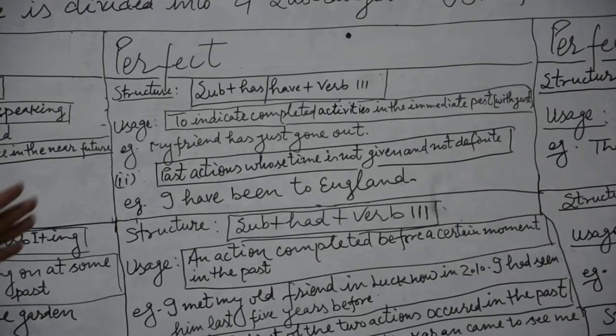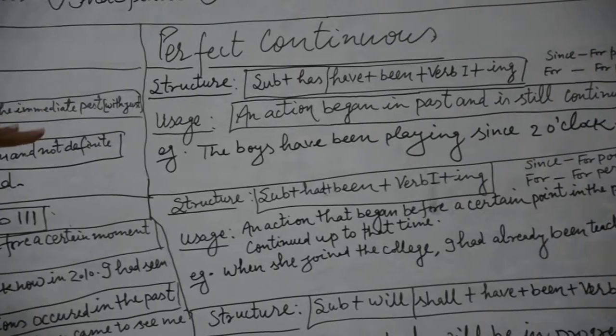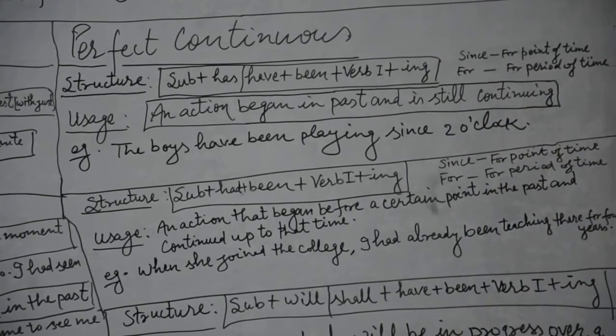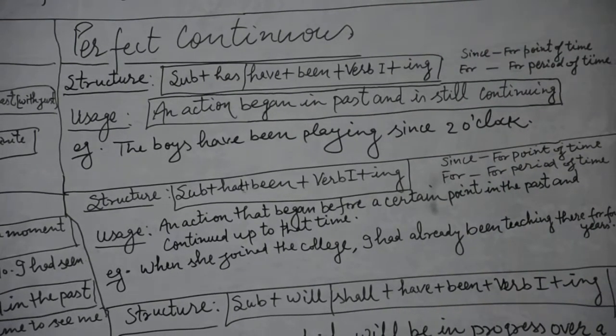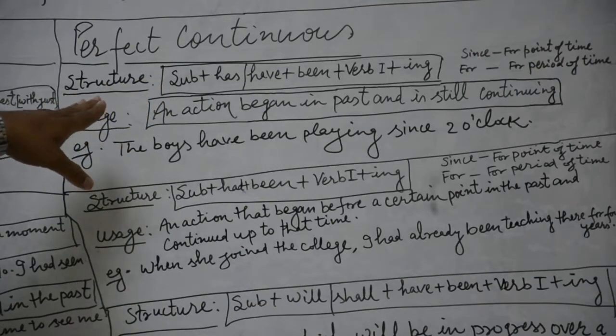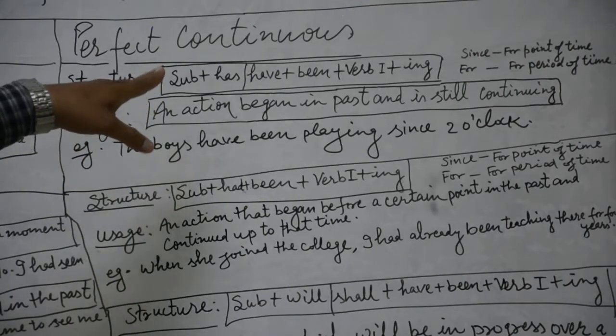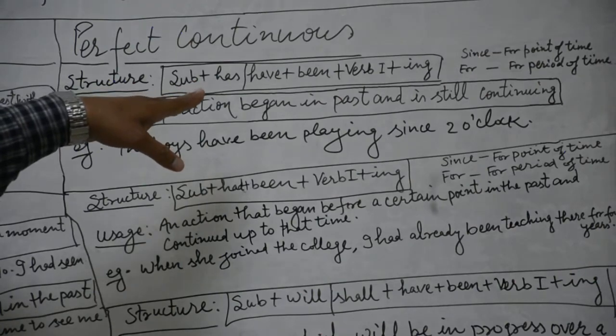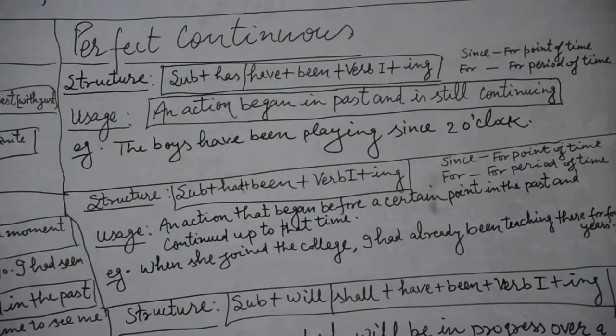Next, present perfect continuous tense. What is its structure? We use with the subject has, have, and been, and the verb's first form plus ing. What is the basic structure of perfect continuous? With the subject we use has, have, and been, and the ing form of the first form of a verb.